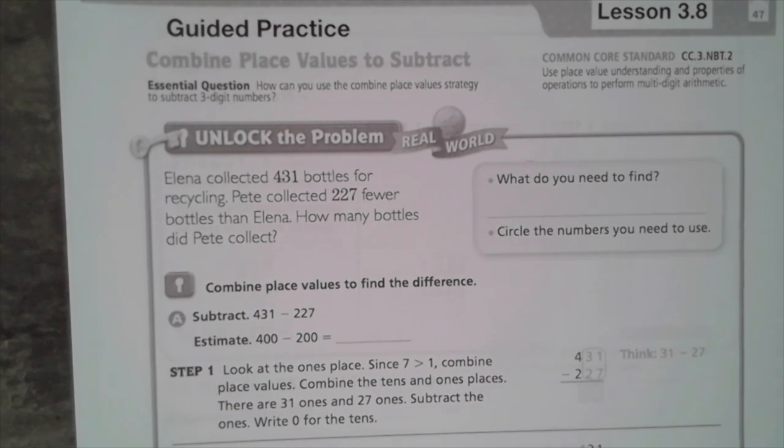Okay, so I just want you to watch this. We're going to do combine place values to subtract. So it's a cool thing that you can do, but it's not the algorithm. So I'm going to show you what it is. I'm going to show you that it's cool. And then we're going to move on to the regular algorithm.